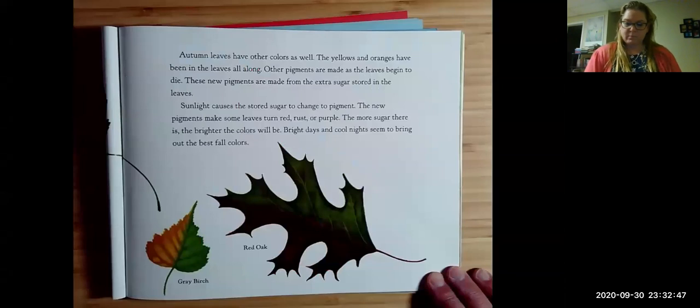Autumn leaves have other colors as well. The yellows and oranges have been in the leaves all along. Other pigments are made as the leaves begin to die. These new pigments are made from the extra sugar stored in the leaves. Sunlight causes the stored sugar to change to pigment. The new pigments make some leaves turn red, rust, or purple.